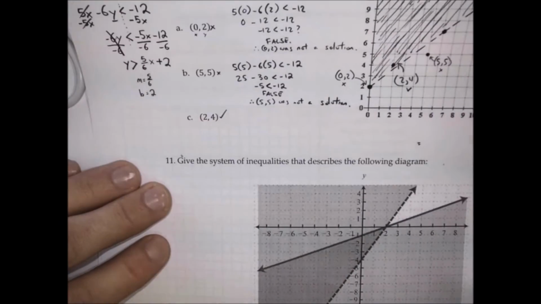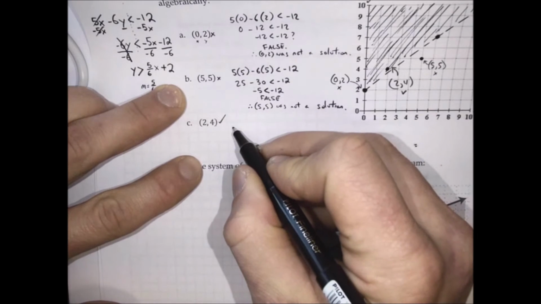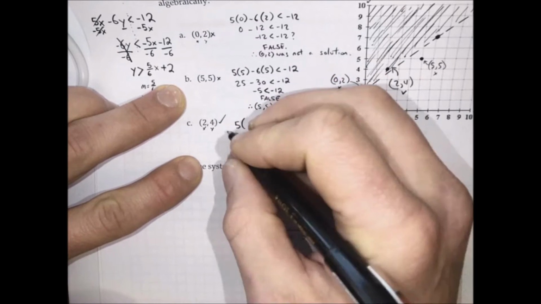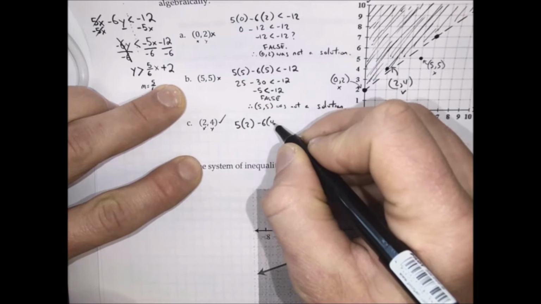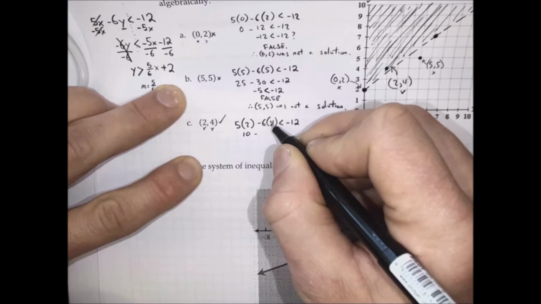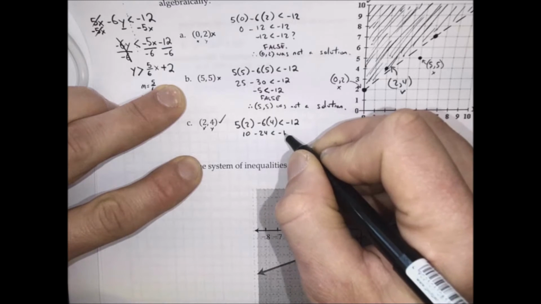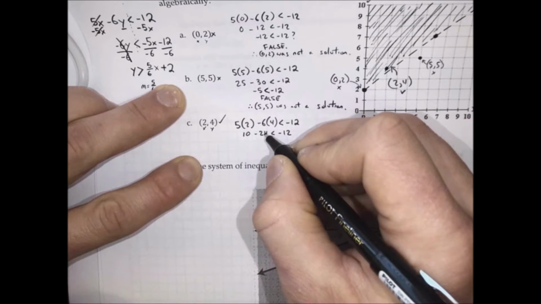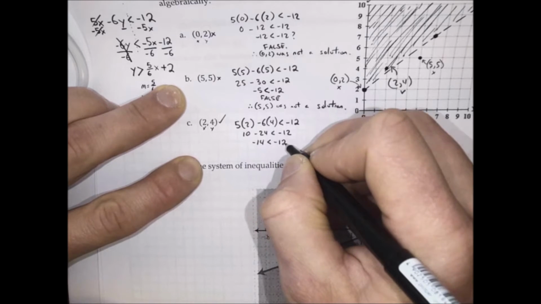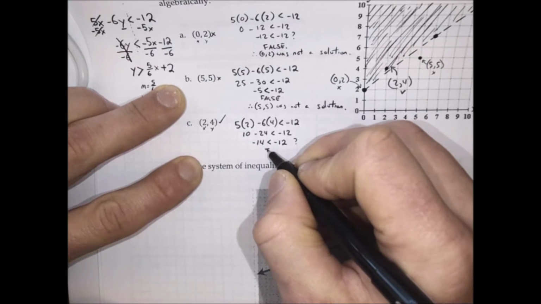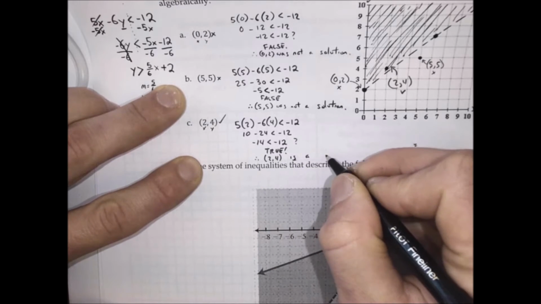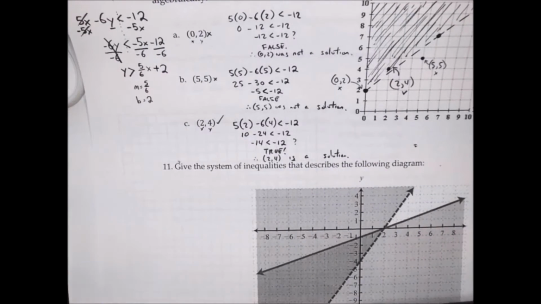Okay. Lastly, we'll look at the point 2, 4. All right, so that means x value is 2, y value is 4. Great. So that means we've got 5 times 2, take away 6 times 4, and that has to be less than negative 12. So let's take a look at that. 5 2s that's 10. Take away 6 4s is 24. Is that less than negative 12? 10 take away 24. If I start at 10 and I go 24 in the negative direction, that gets us to negative 14. Is that less than negative 12? Yeah, it is. Negative 14 is less. This is true. Therefore, 2, 4 is a solution. All right. So far, so good.